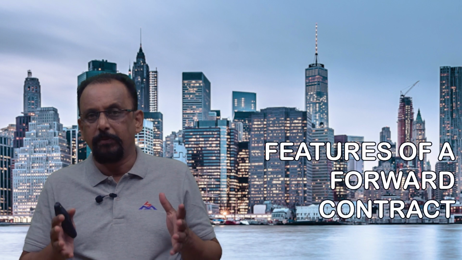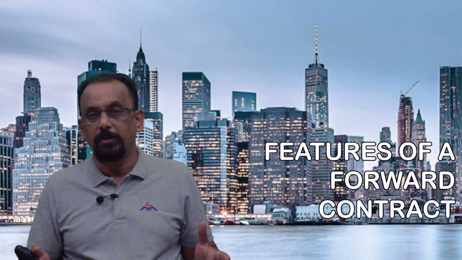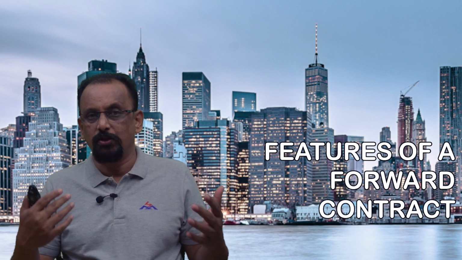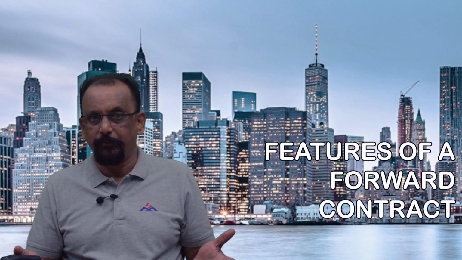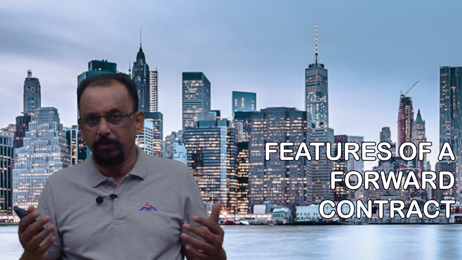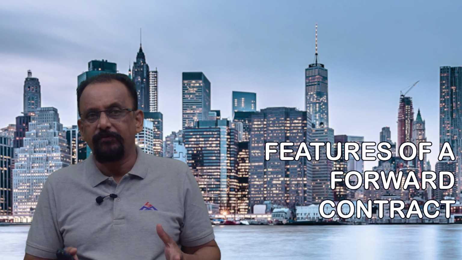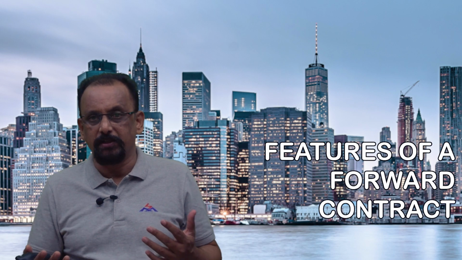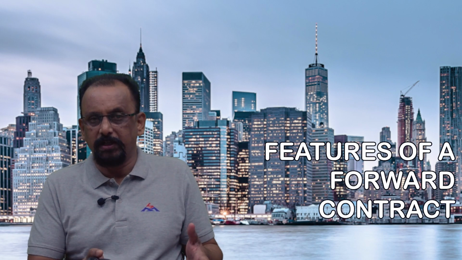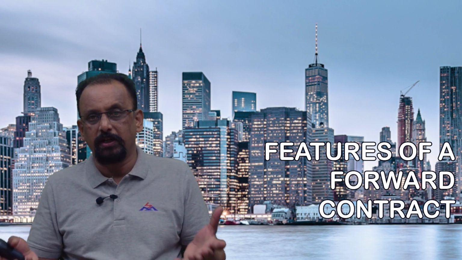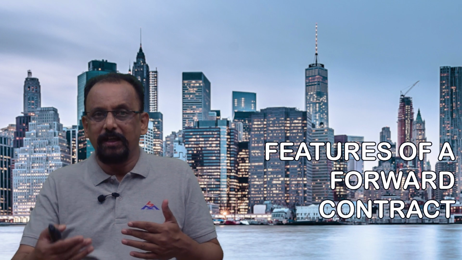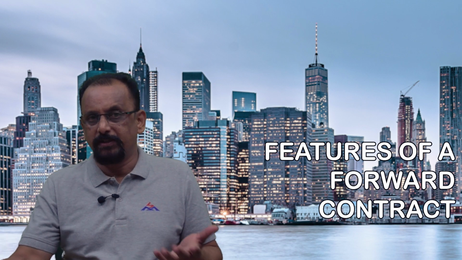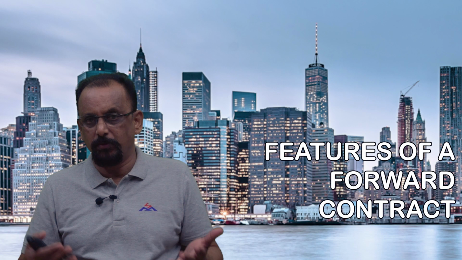A few things that we must note about forward contracts: it's fundamentally an OTC, or over-the-counter, product, which means it's a contract between two parties entered into directly, in many cases without an intermediary. The specifications of the forward contract are custom, that is, they are as per the requirements of the two parties. For example, exactly what is the quantity they are talking about? What are the specific specifications of that commodity or asset? What is the date on which the actual exchange of assets will take place? Is it 3 months, 6 months from now?